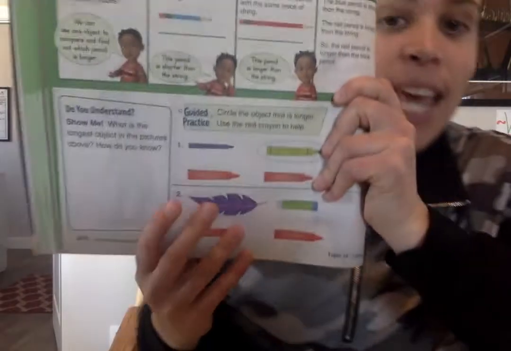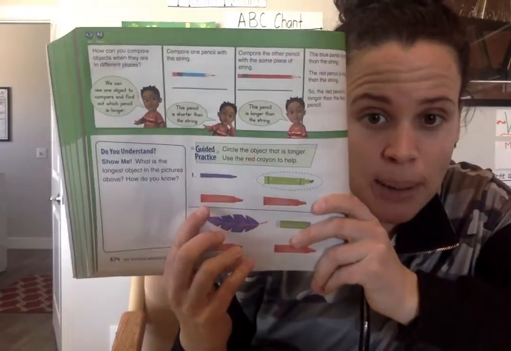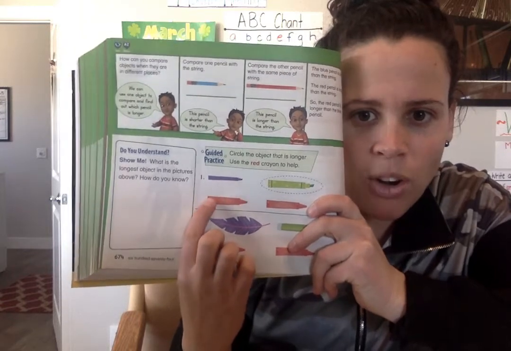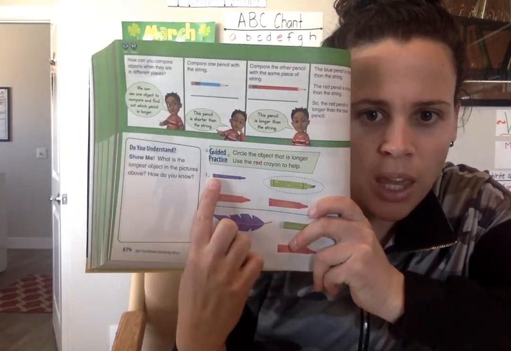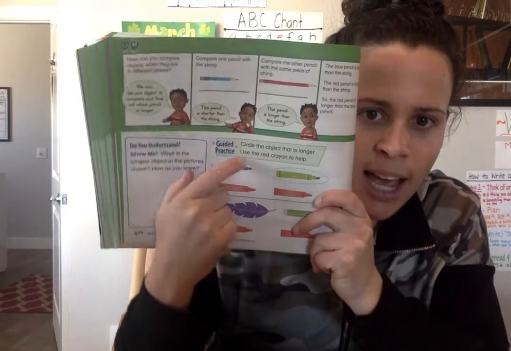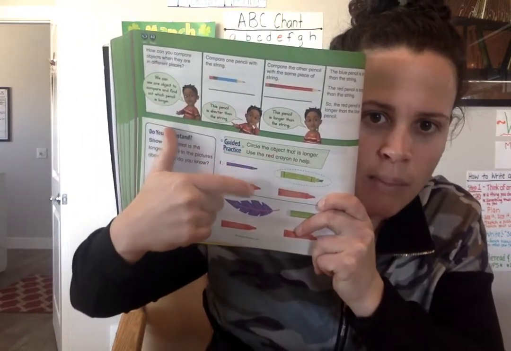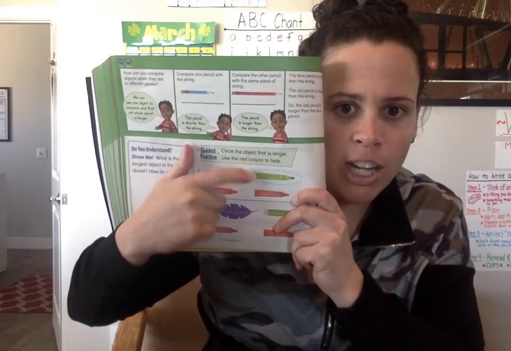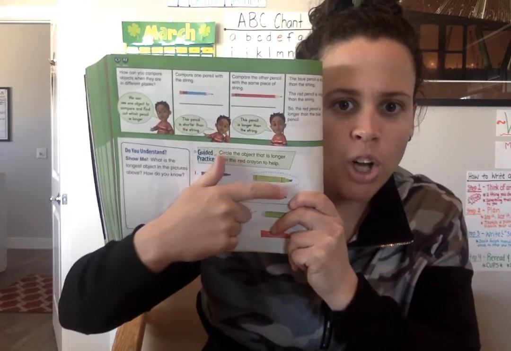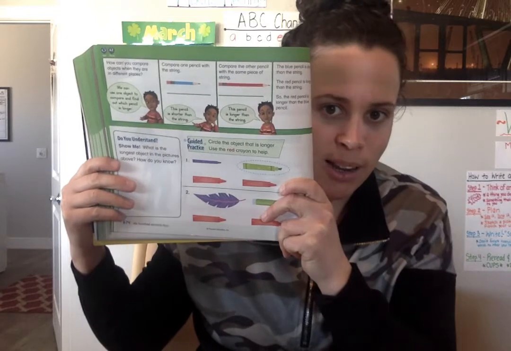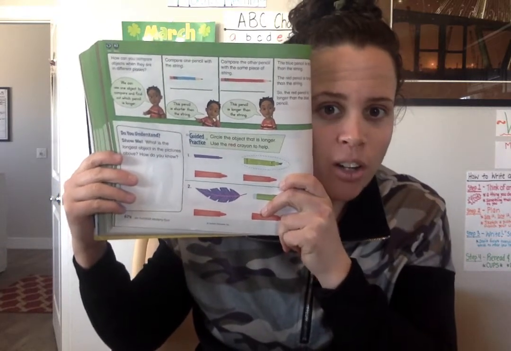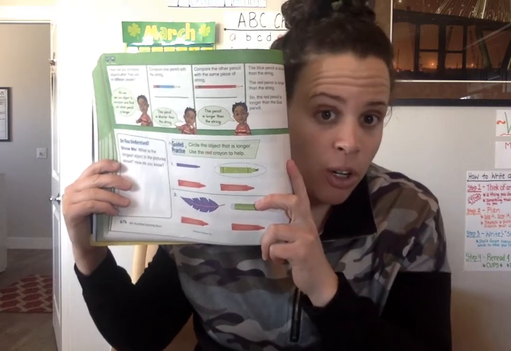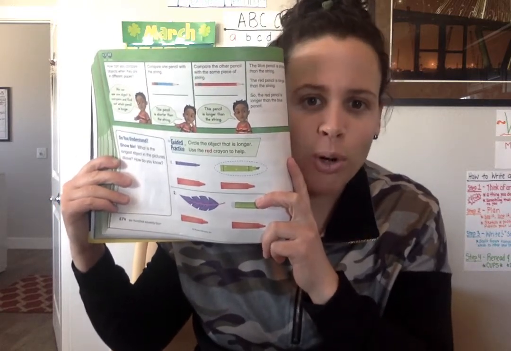So, the tool that they're using to measure with is the red crayon. The red crayon is lined up with the purple crayon, and you can see where it meets, right before the tip. Then they use the red crayon for the marker, and look, the green marker goes past the red crayon. So which one is longer? Okay, the green marker. Again, you can use a marker or a crayon or an eraser or a glue stick.